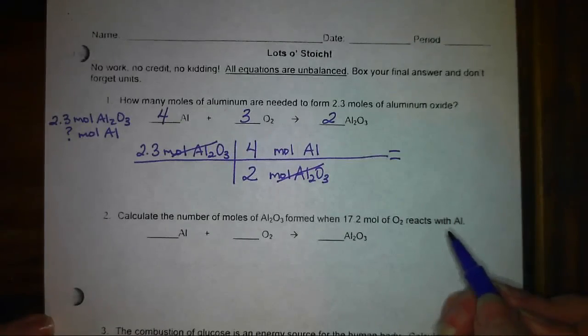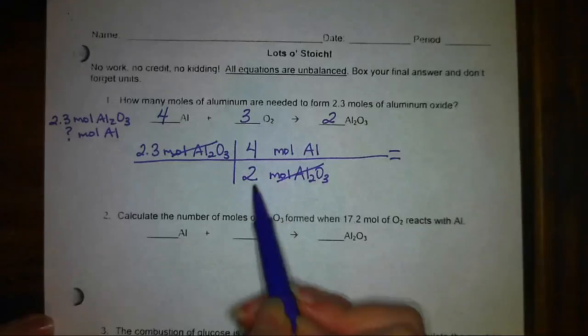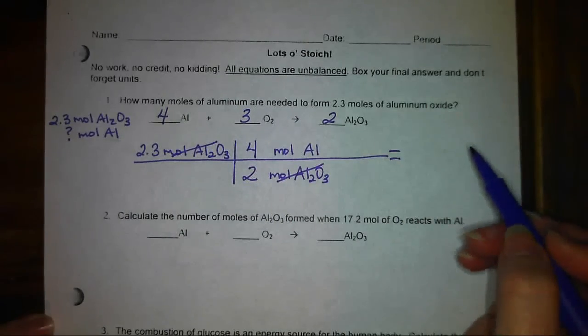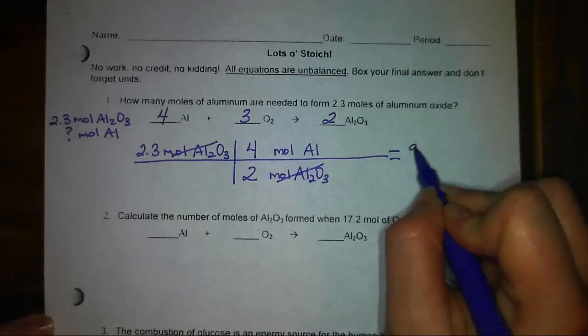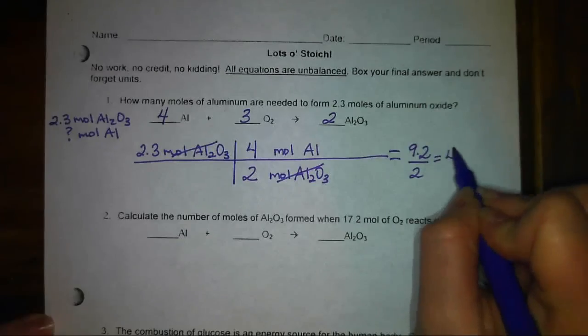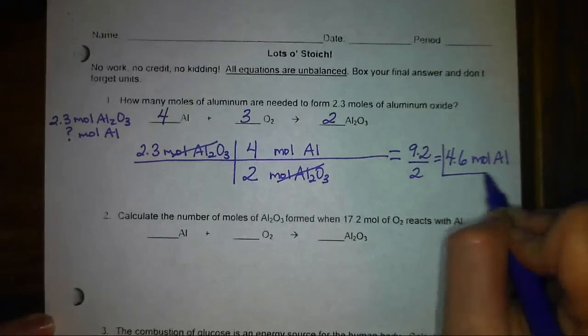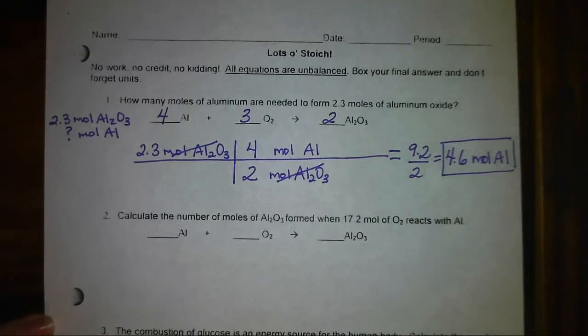Remember to multiply all of your numerators and then divide by the denominator. Or in other words, multiply any numbers at the top and then divide by the numbers down below. For example, 2.3 times 4 equals 9.2, divided by 2 is going to get me an answer of 4.6 moles of aluminum. So in this problem, given 2.3 moles of aluminum oxide, if I want to produce that amount of product, I need to start with 4.6 moles of aluminum.